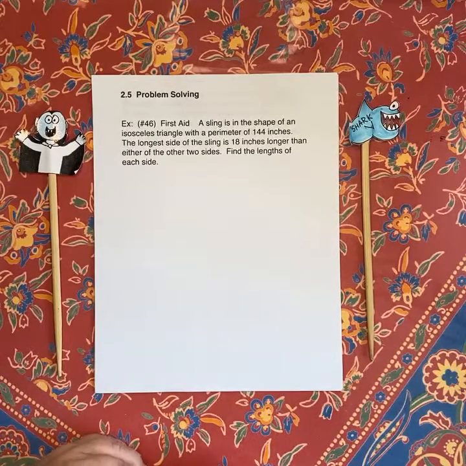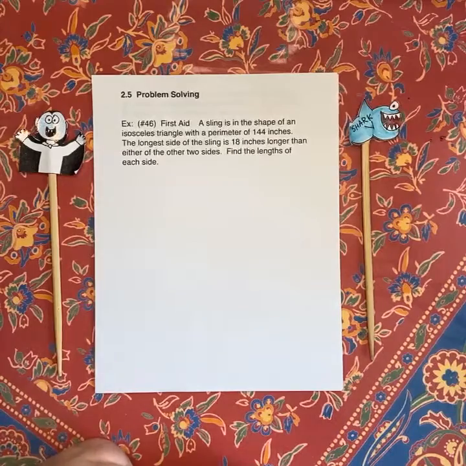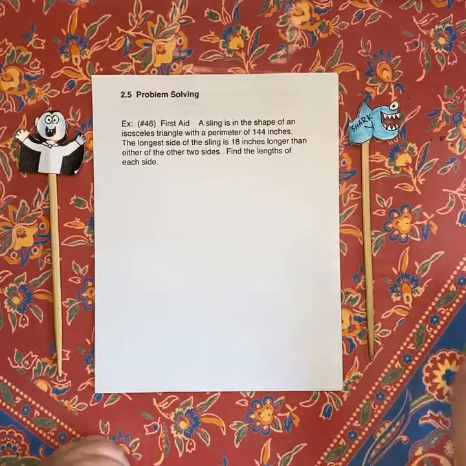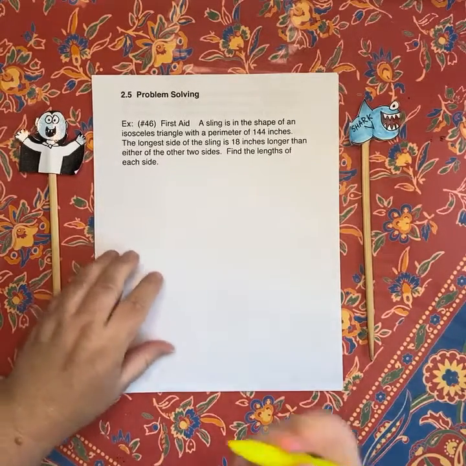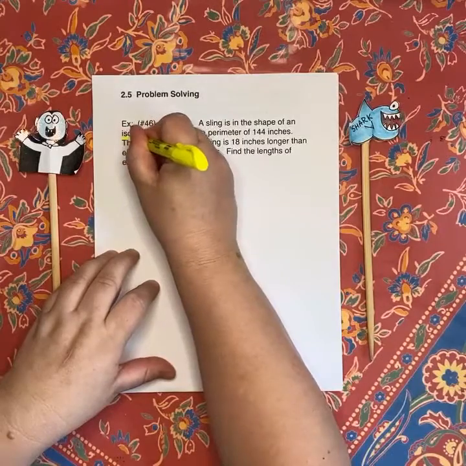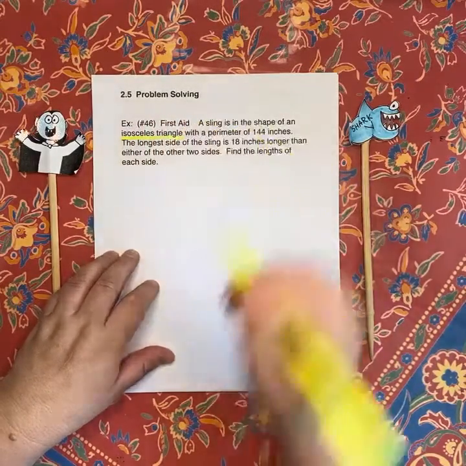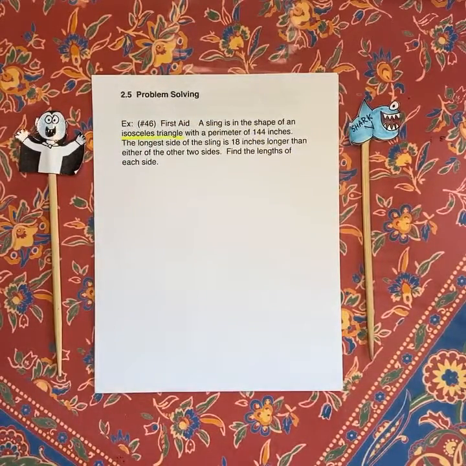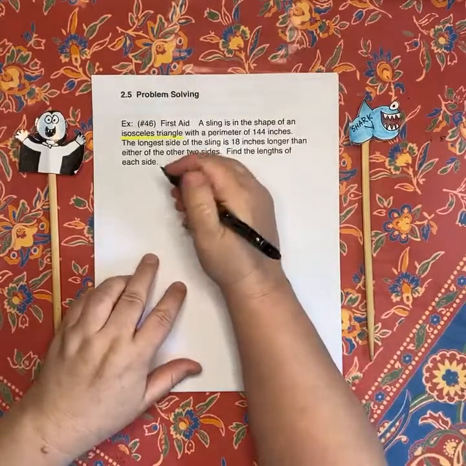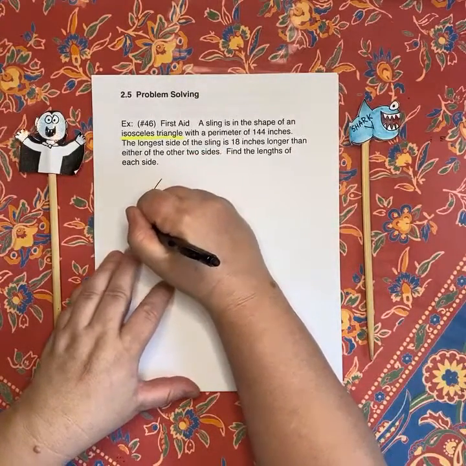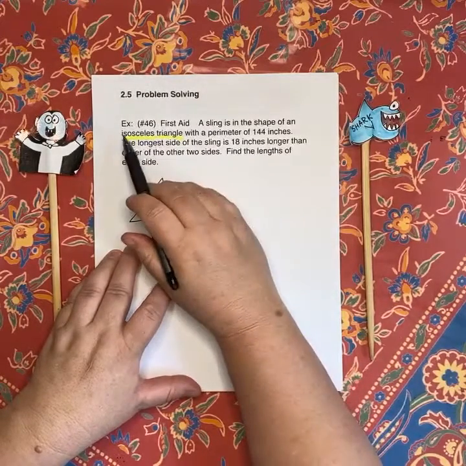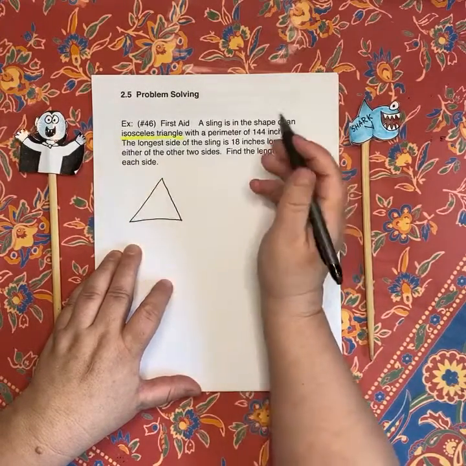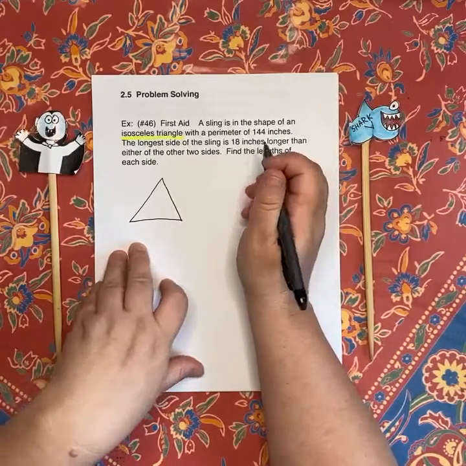The first one is about first aid. A sling is in the shape of an isosceles triangle with a perimeter of 144 inches. So already we know we're dealing with triangles. And I realize I'm going to have to look up isosceles unless I already know what it means. Isosceles is a really interesting word. And the nice thing is you see the word iso, which means same or self.